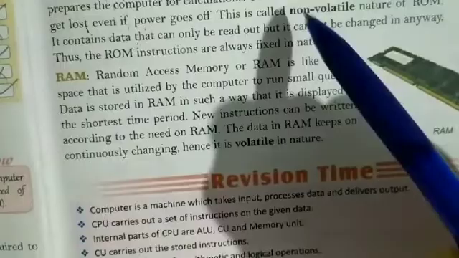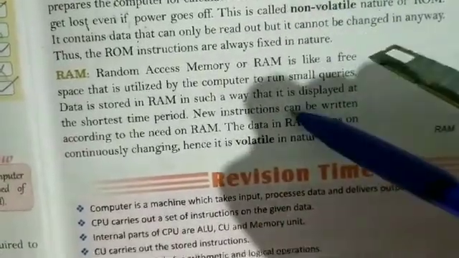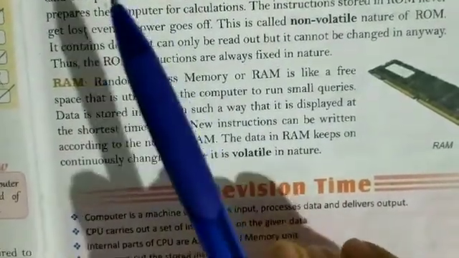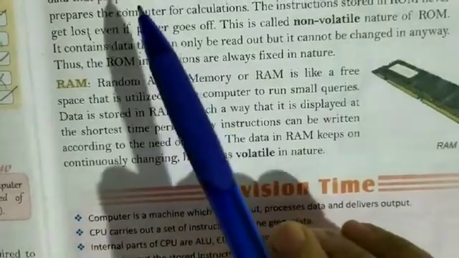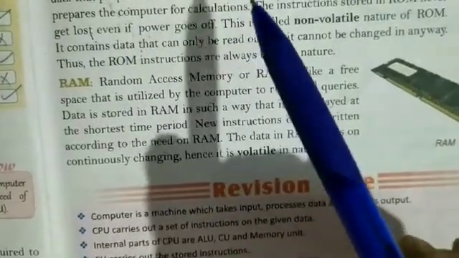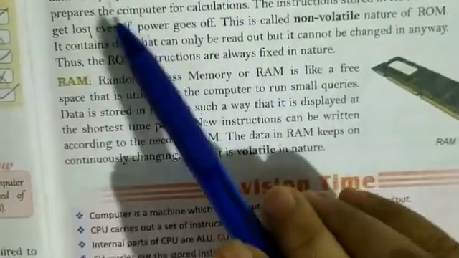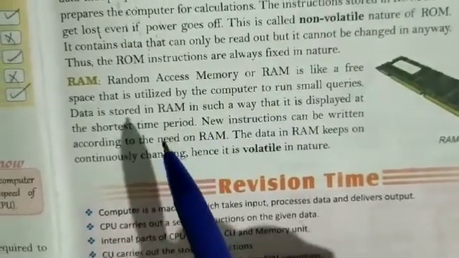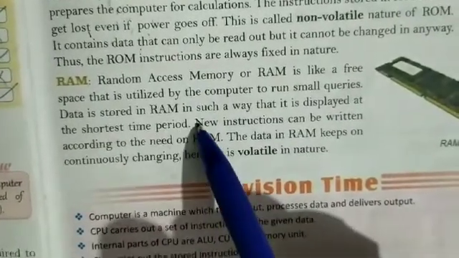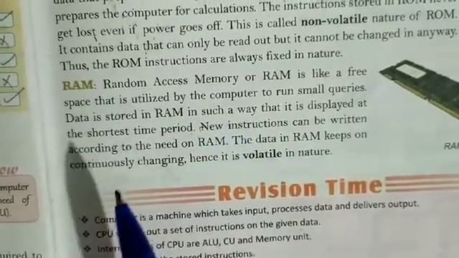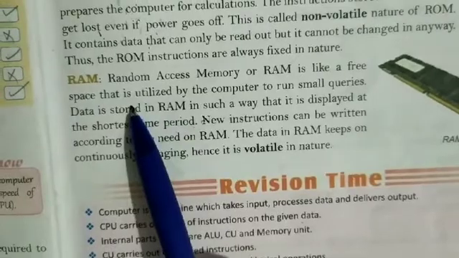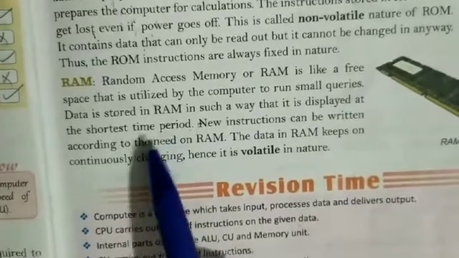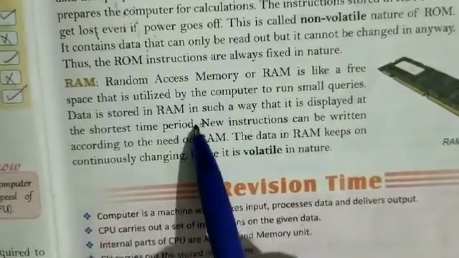There are two types of memory. The memory unit is divided into two parts, that is ROM and RAM. ROM is non-volatile in nature. That means it is permanent in nature. Whatever instruction or data is present in ROM cannot be changed. But RAM is volatile in nature. That means it is temporary in nature. The data present in RAM can be kept for a short time period and new instructions can be overwritten or written according to your need.